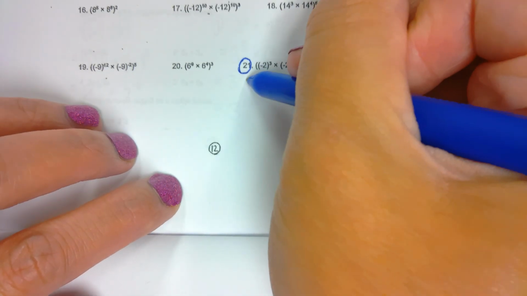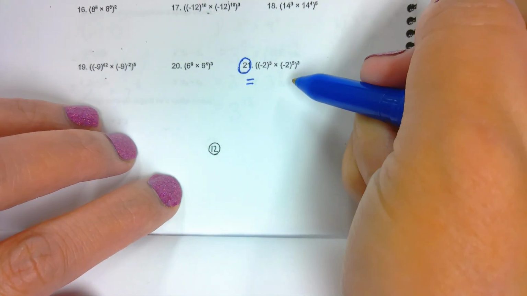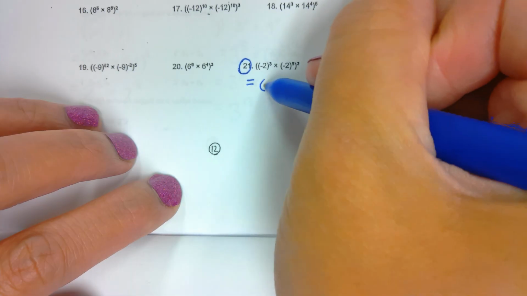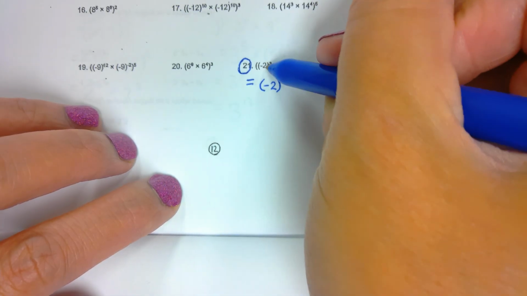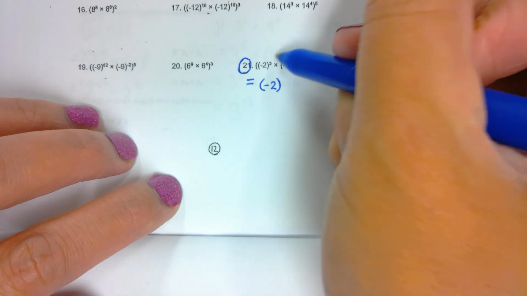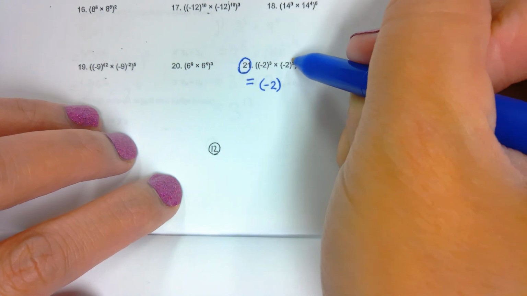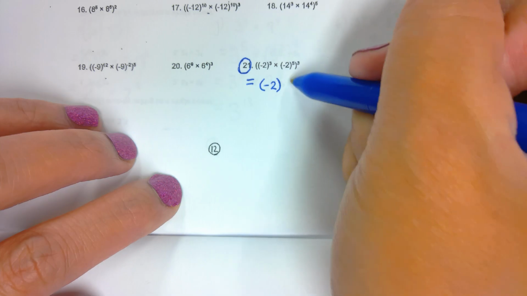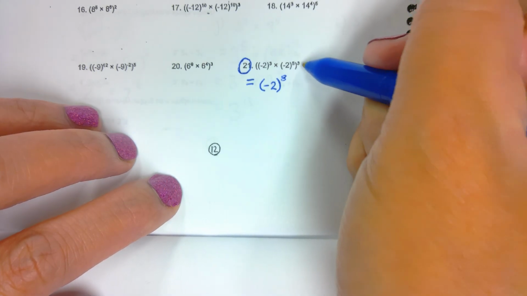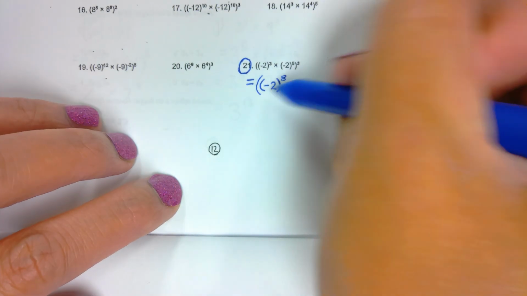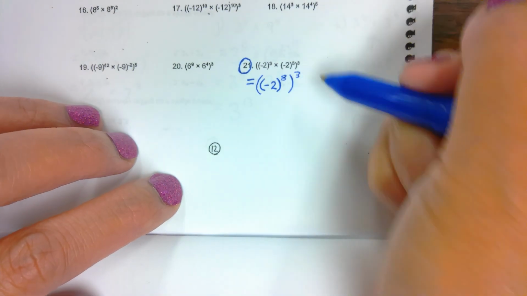-2. So do I need brackets around that -2? Yes, because that's part of my base. So negative, you see brackets? You make sure you do put brackets. Since I'm multiplying, I'm gonna add my exponent. So 3 plus the 5 gives me the 8. Don't forget, there's another exponent on the outside. So put that extra bracket there with the 3.